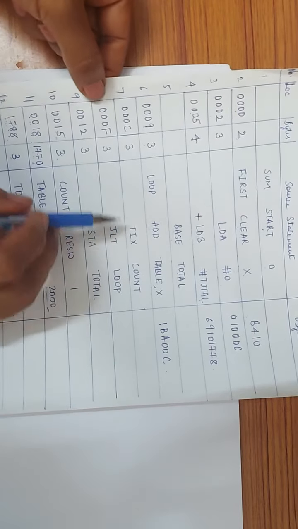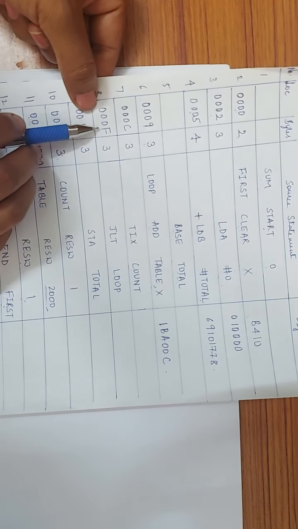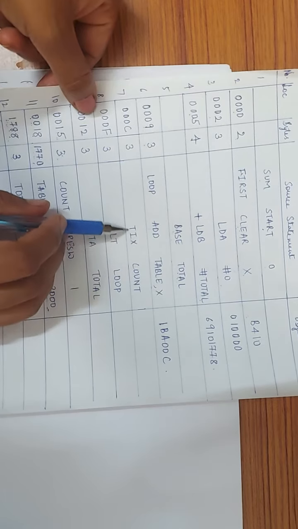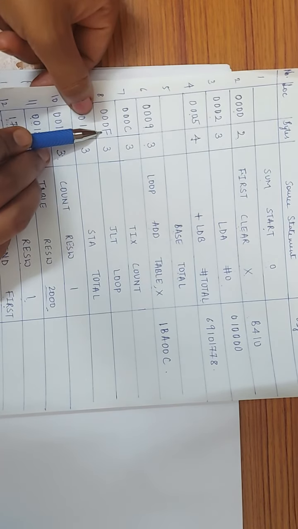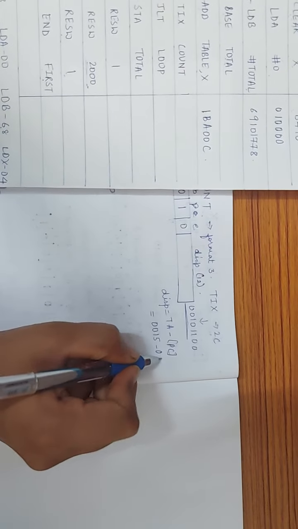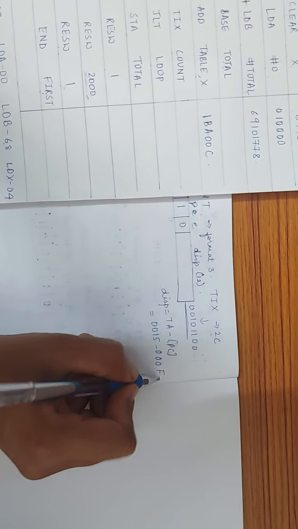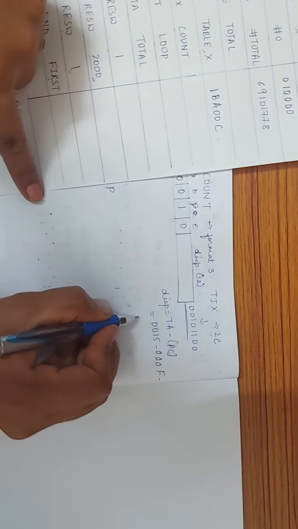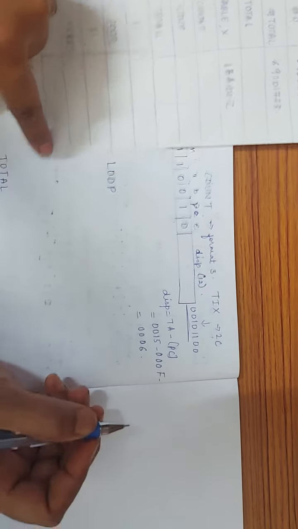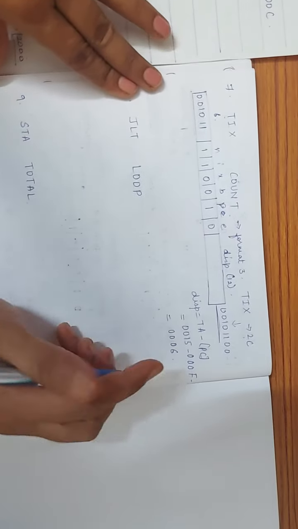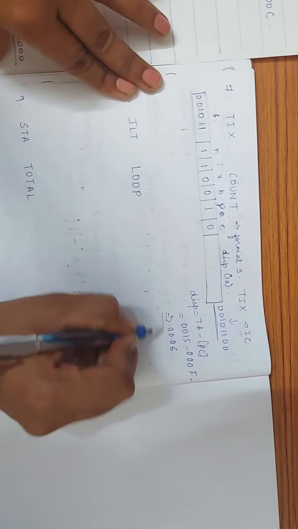Program counter value is the address of the next executable instruction. The next executable instruction is 000F, right? We are going to write that over here. Clear? So now we are going to subtract it. The value we get is 0006. Hexadecimal subtraction.